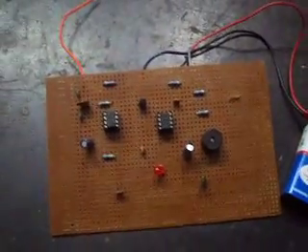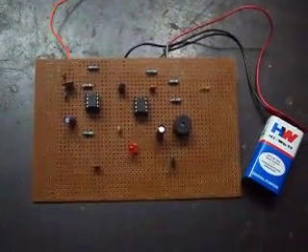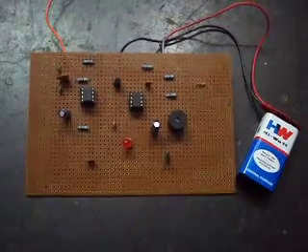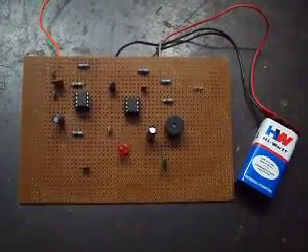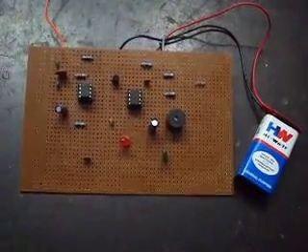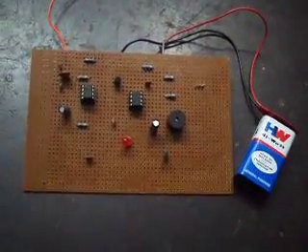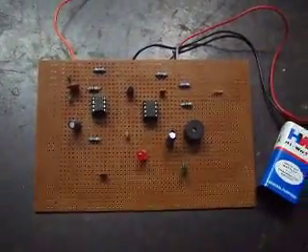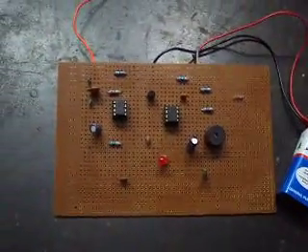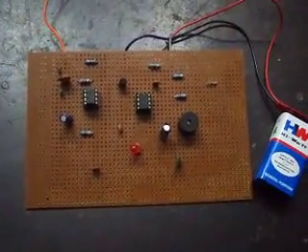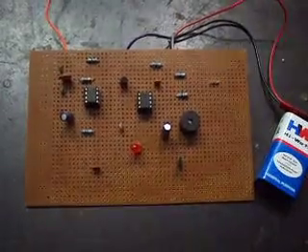The output of the 555 timer IC is connected to the buzzer. So whenever the signal comes, the buzzer keeps on ringing. To avoid the continuous sound of the buzzer, we use a 15 kilo ohm resistor and a 10 nanofarad capacitor, to reduce the irritation to the ear.